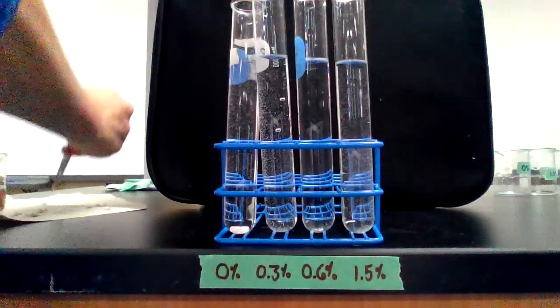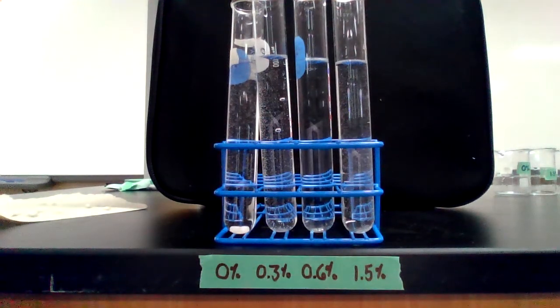All right, trial 3, 1.5% hydrogen peroxide.